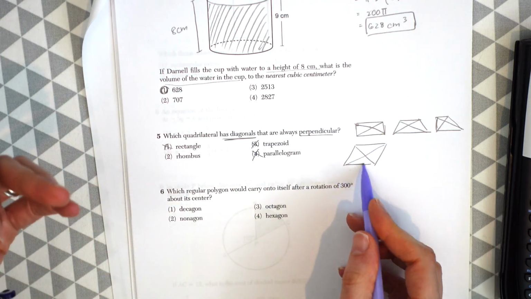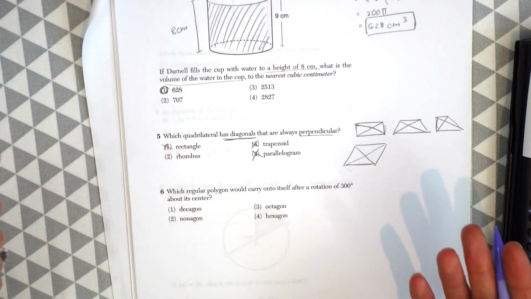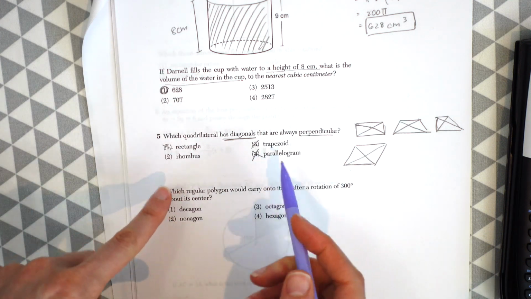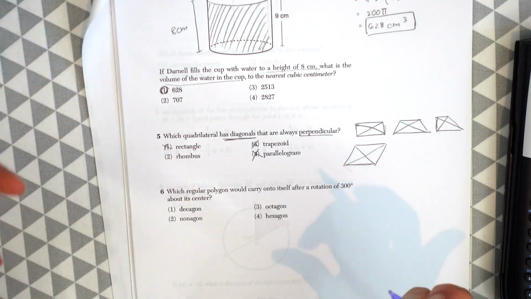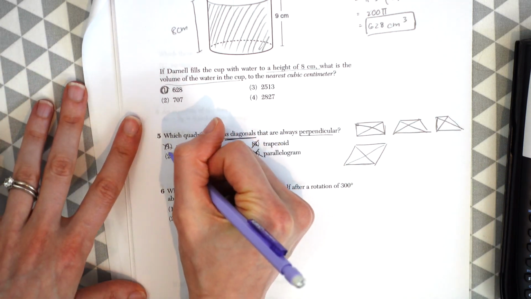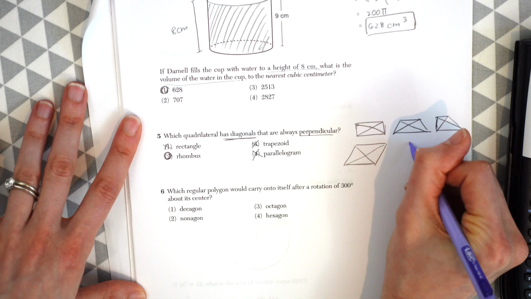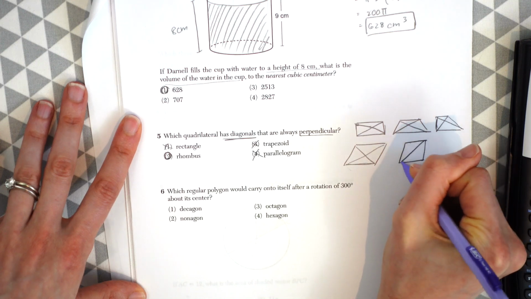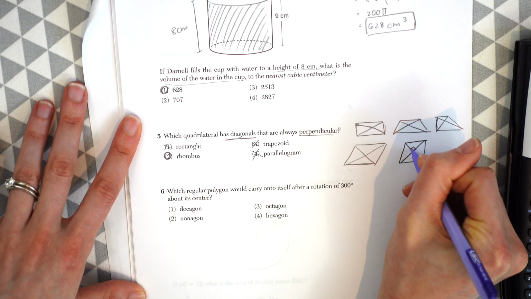So even if we can't really imagine whether it's going to be perpendicular or not, with these kinds of questions, you really just have to memorize and practice and study the rules of each of the shapes. And in this case, it's a rhombus that has perpendicular diagonals.